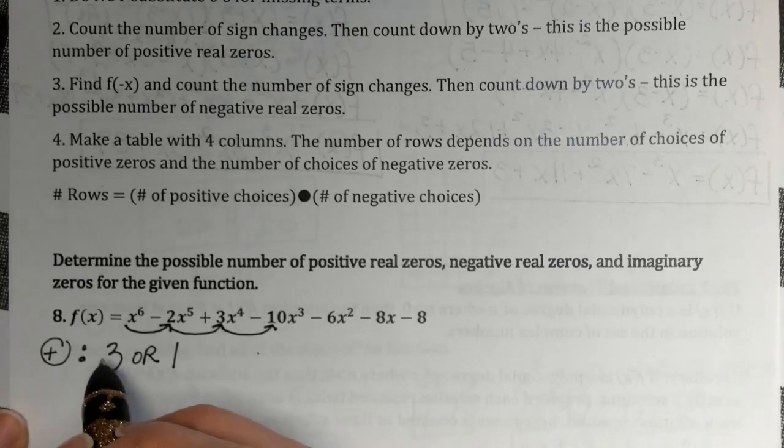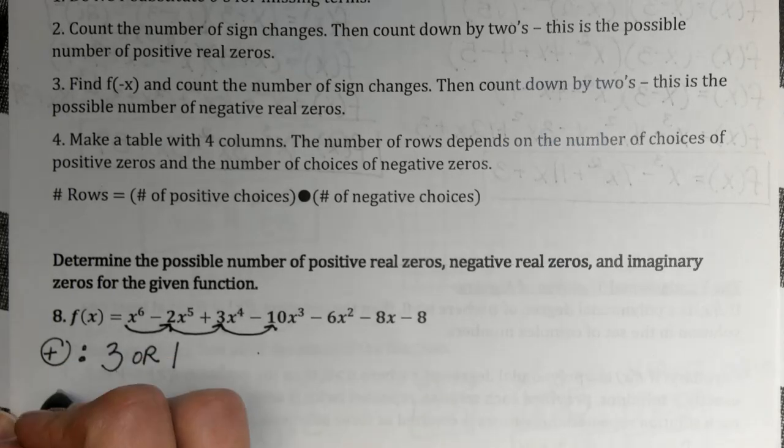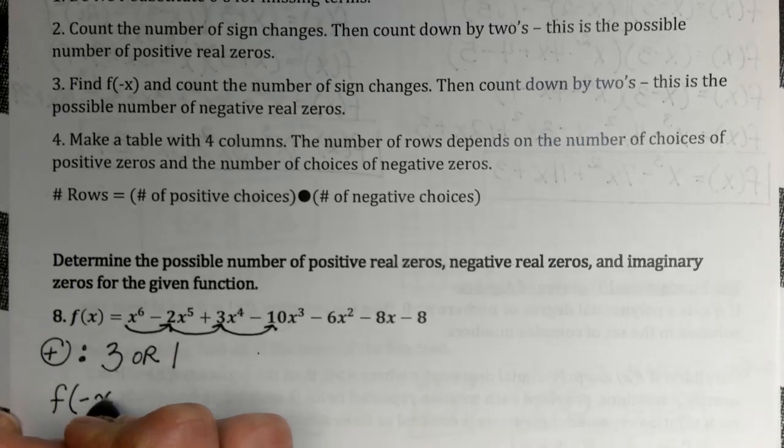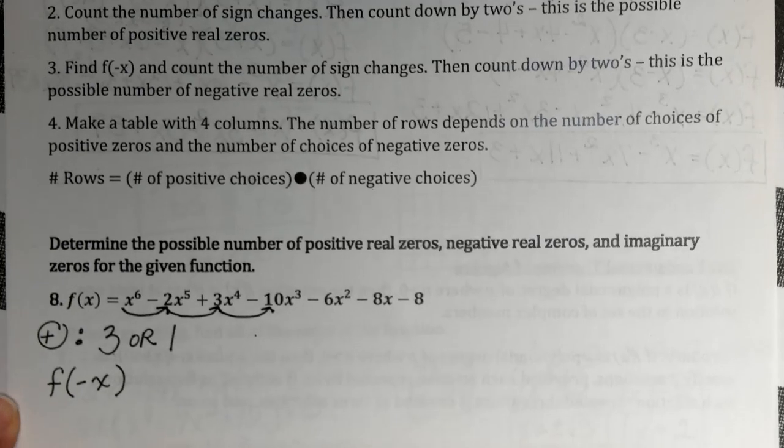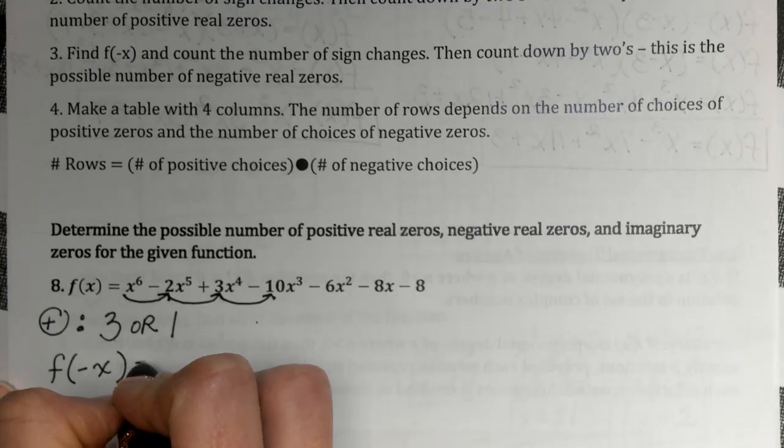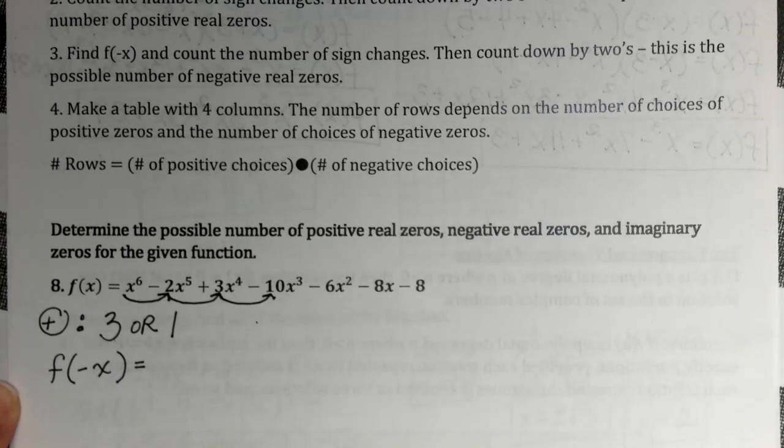After you look at the original function, you're going to figure out, if I take that x and make it negative, f of negative x, we're going to see how many possible negative real zeros there are.